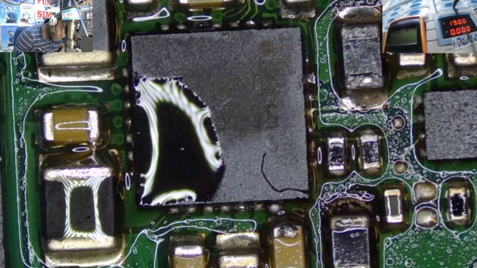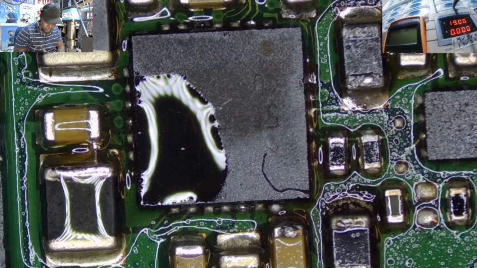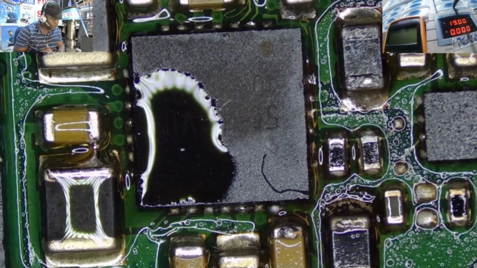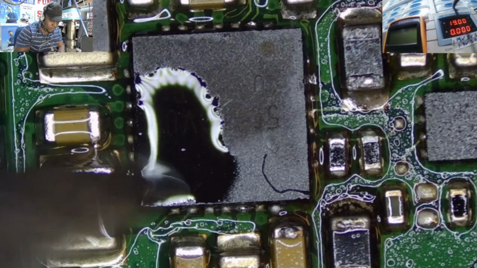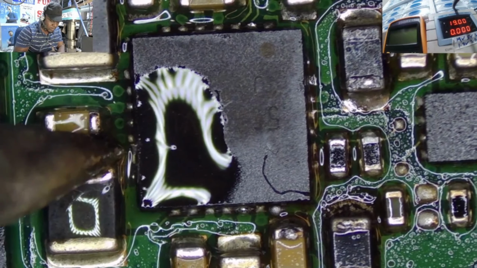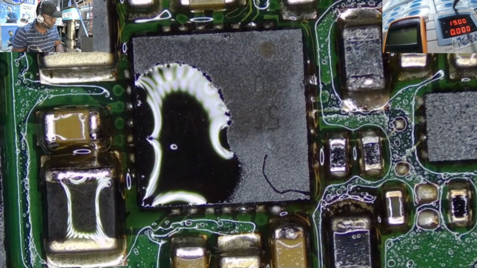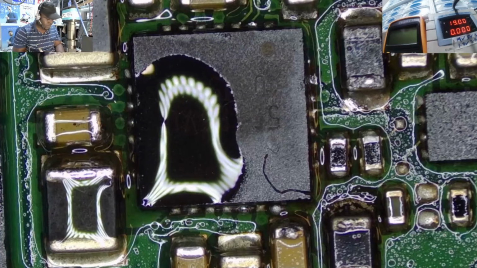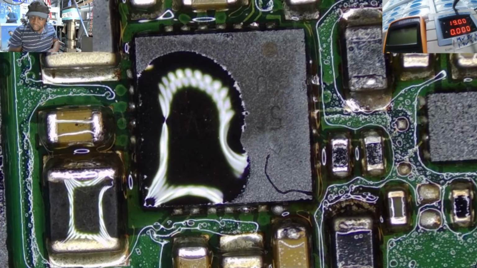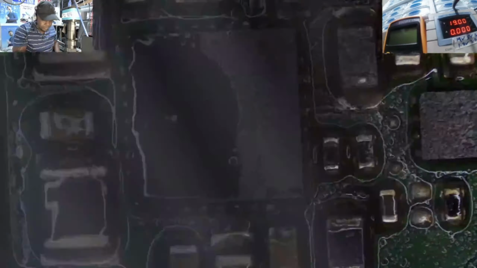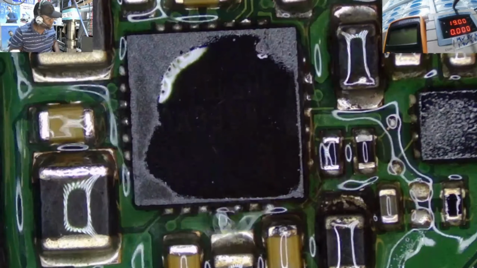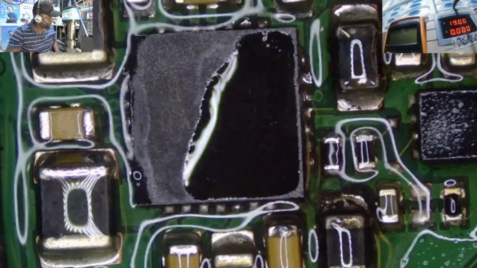Oh, is this going to work now? Is that gone? The bridge? Yeah, I think the bridge is gone between the coil and the cap. Yeah, so you can see it's very clear now.